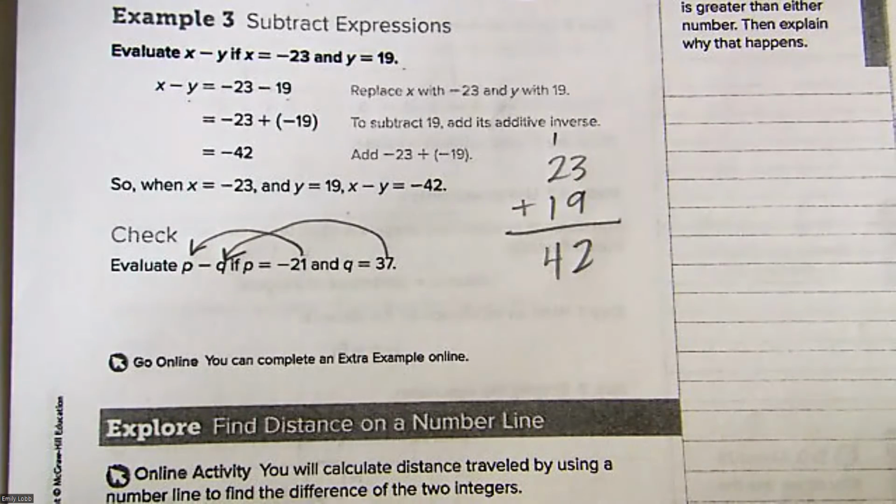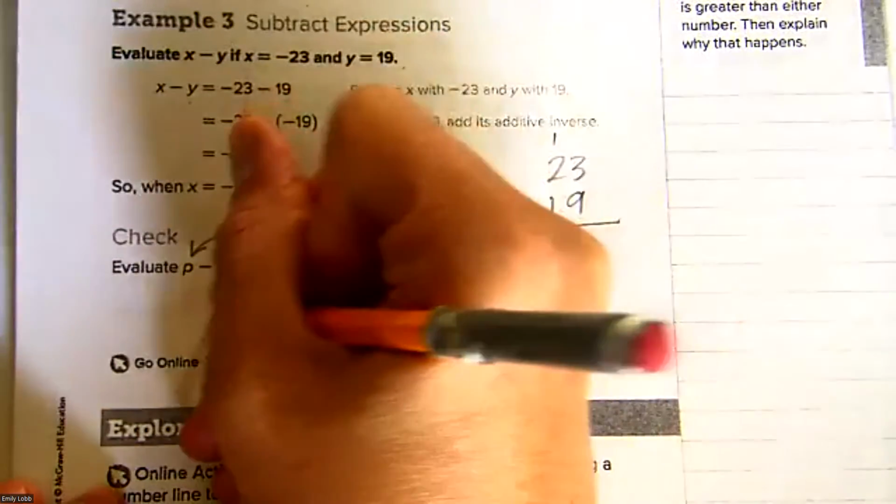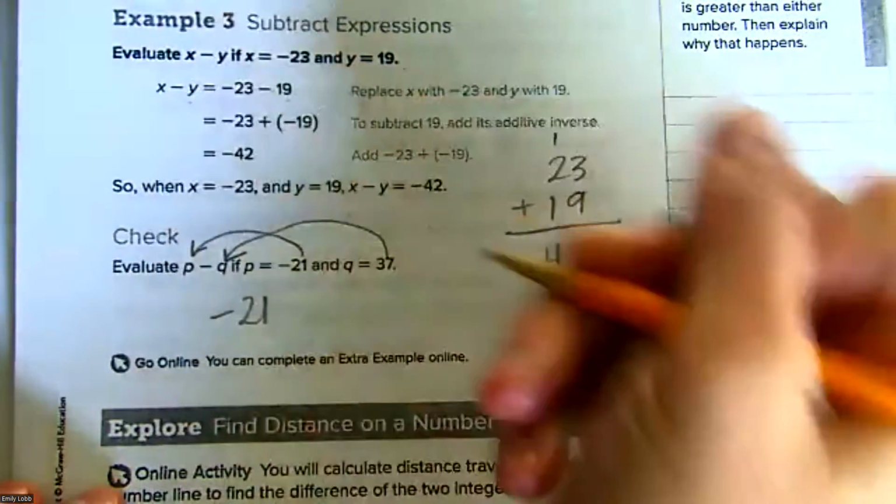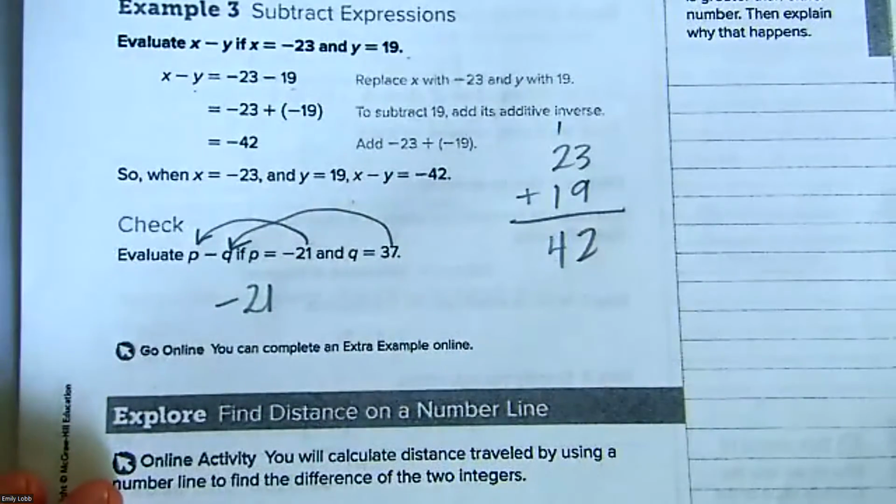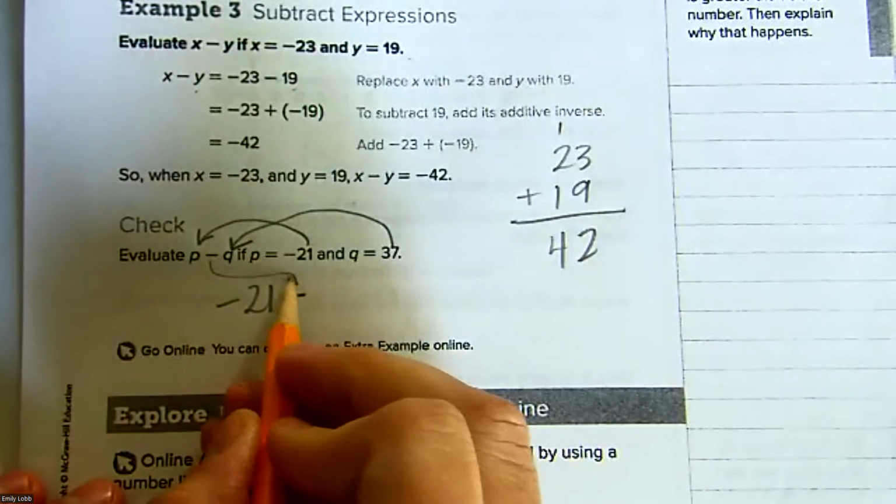Good. So when we subtract from a negative, it's going to get more negative. So you end up finding the sum of these 2 absolute values and it's negative. Why are you so confused? So here's negative 21. That's P, right? Minus, see I'm bringing that minus down here.